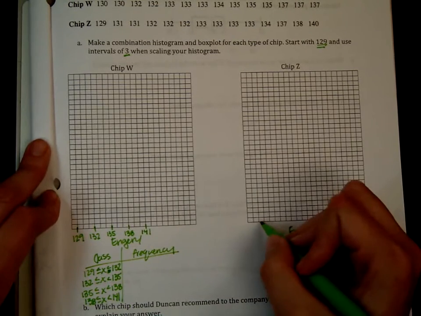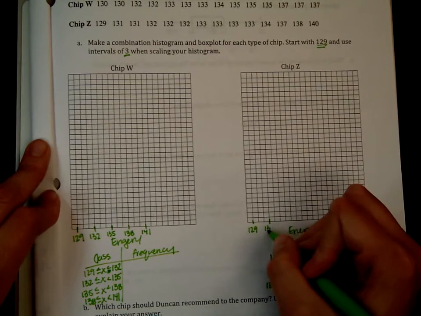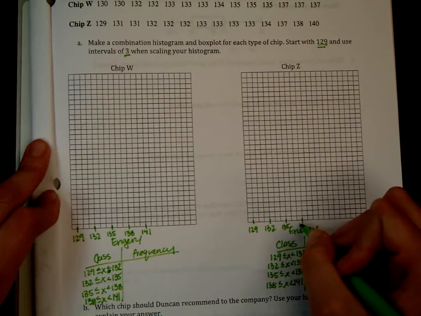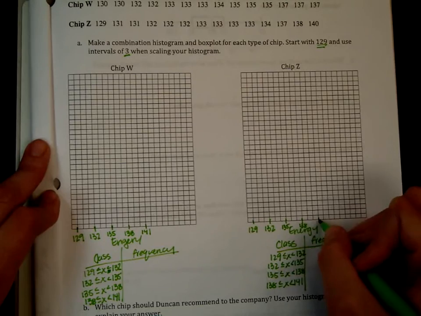Same thing here. 129, 1, 2, 3, 132, 135, 138, 141.